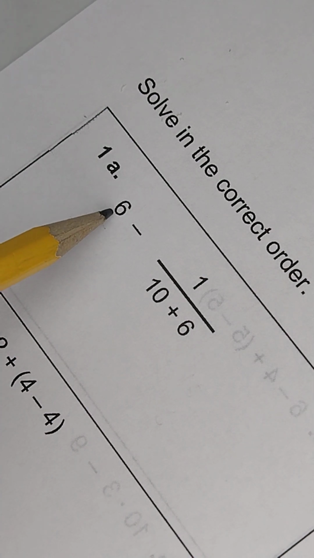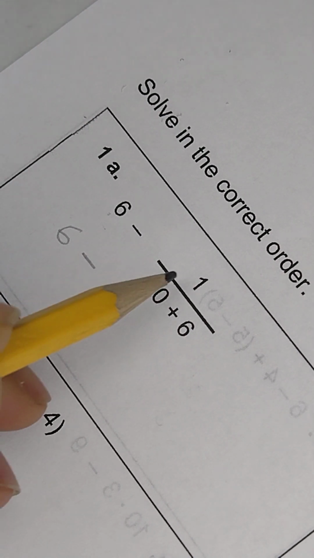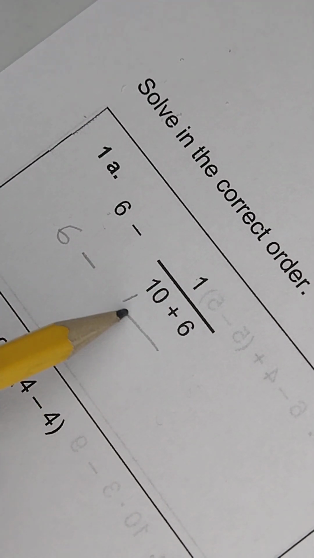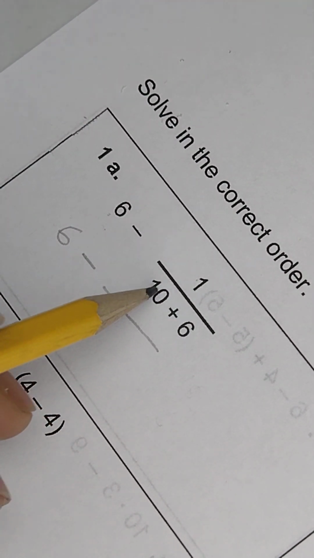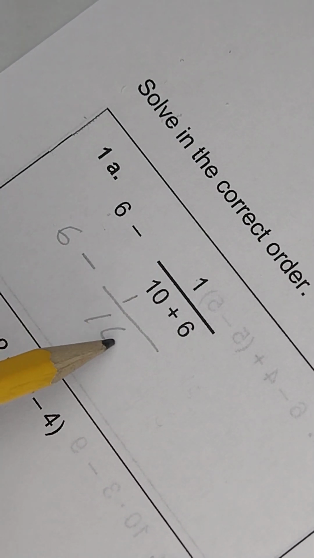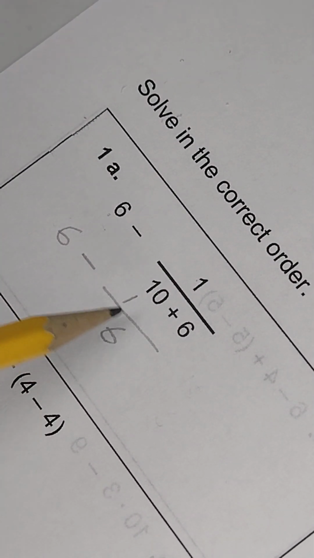So I'll just write down that 6 as it is. 6 subtract, and we have the 1, put it down, over. Then you just solve that little bit there. 10 add 6 is 16. So right now we've got one fraction. One side is a fraction and the other side a whole number.